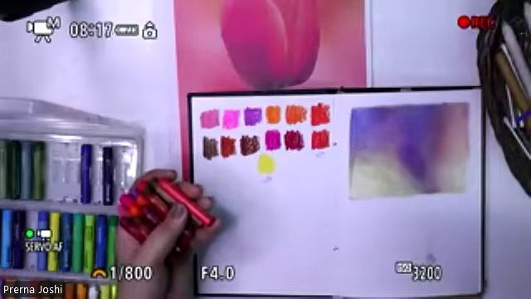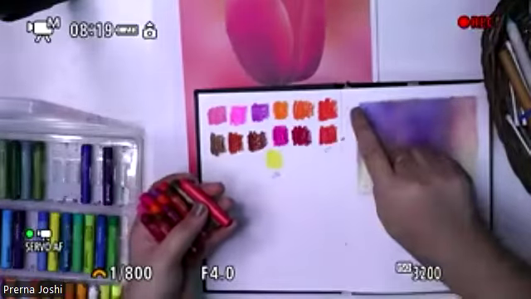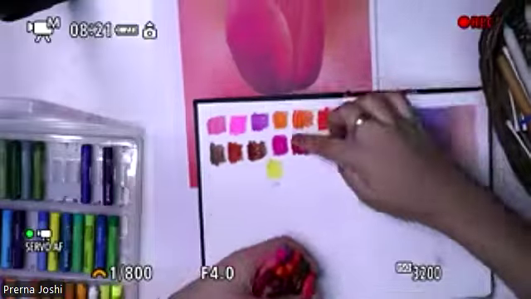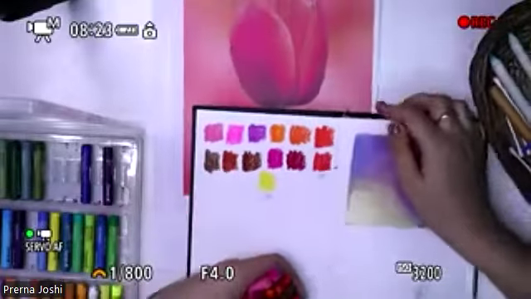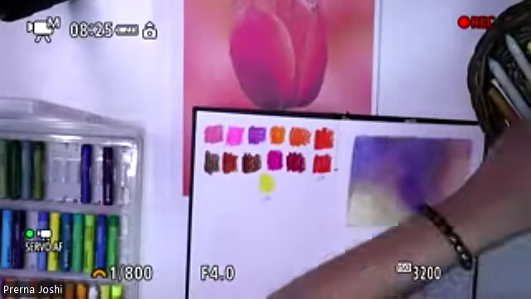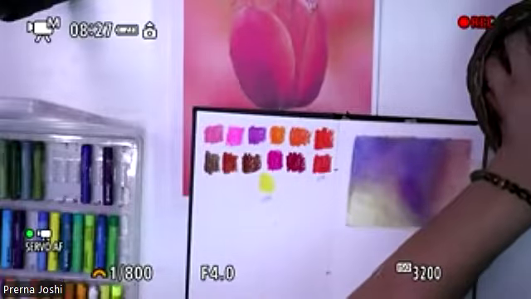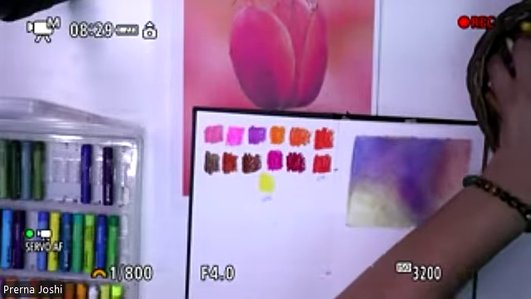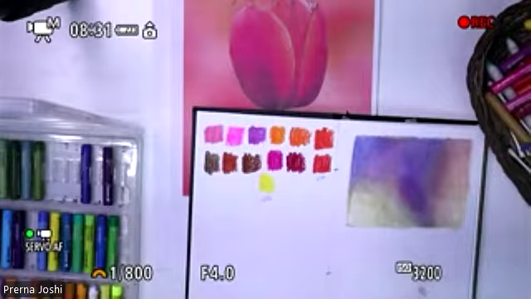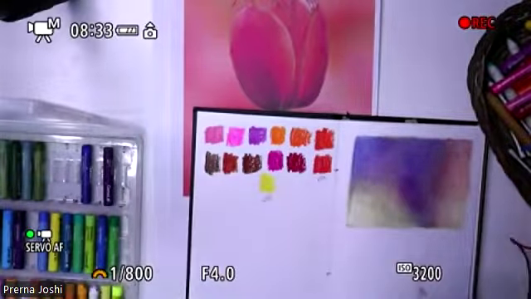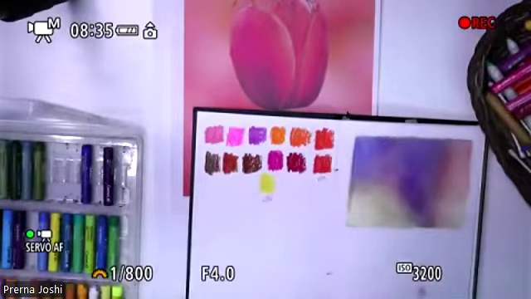Now let's see which color is closer to my reference image. This reference image is not good at all. It's looking quite faded. I can show you on my digital reference image.